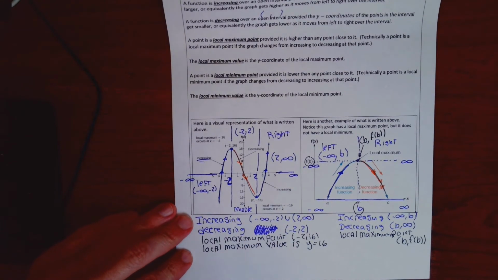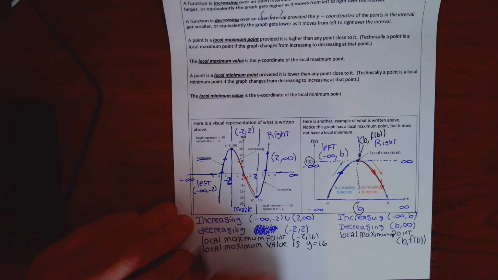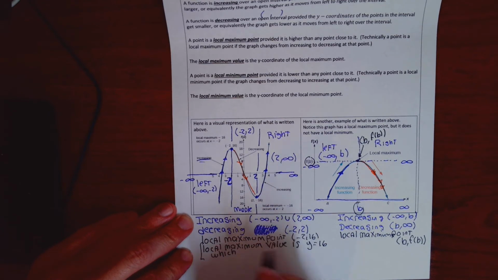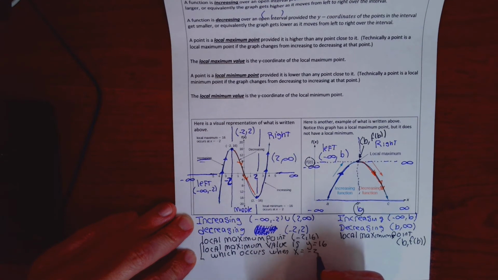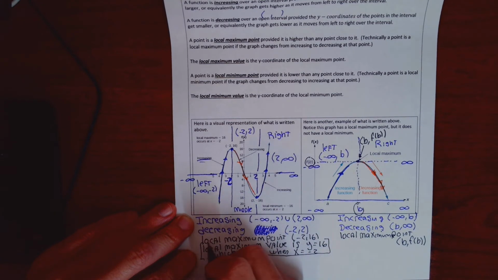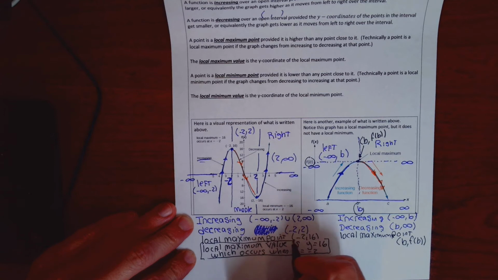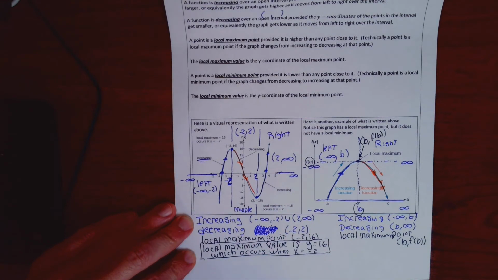Usually, when you get in calculus, which you do a lot, find maximums, local maximum points, local maximum values, we usually comment about the x. And I might say the local maximum value occurs when x equals negative 2. That way somebody can tell both the x and the y coordinate of the local maximum point.